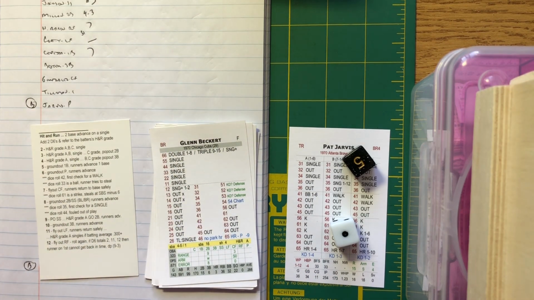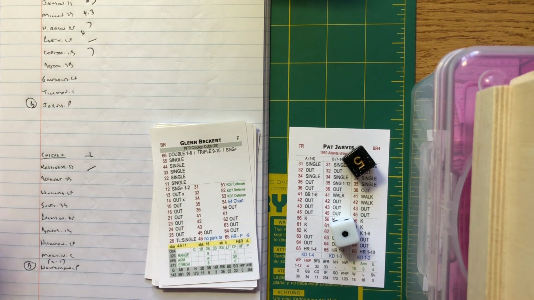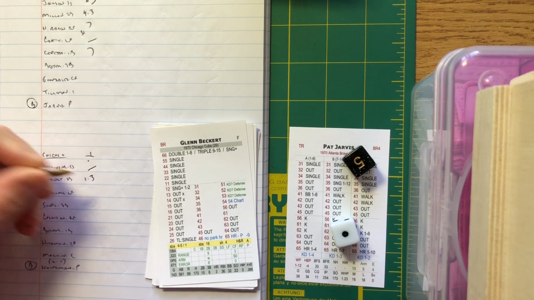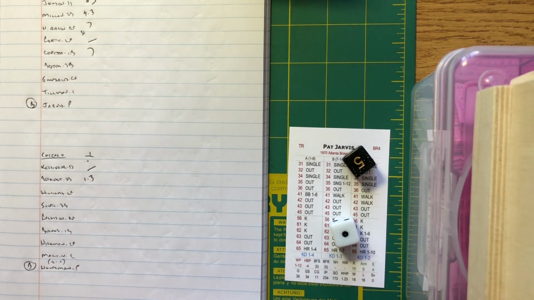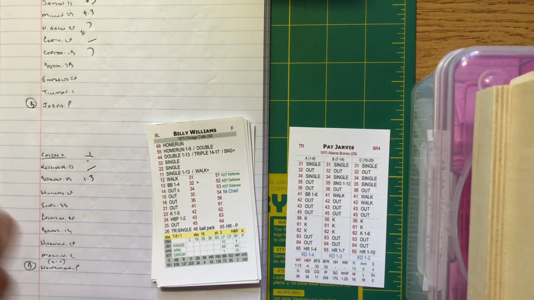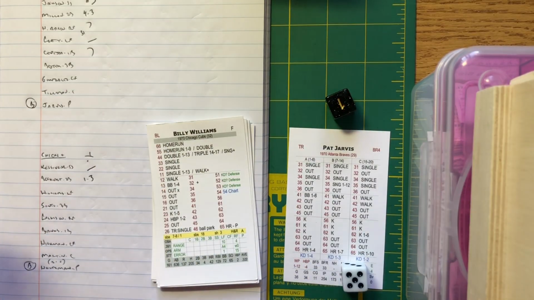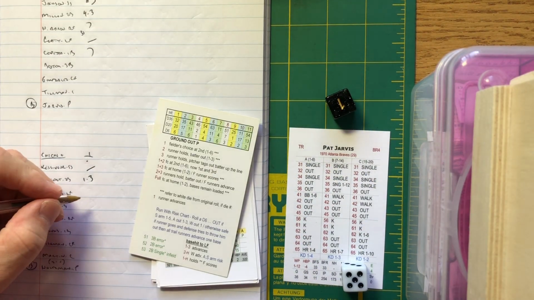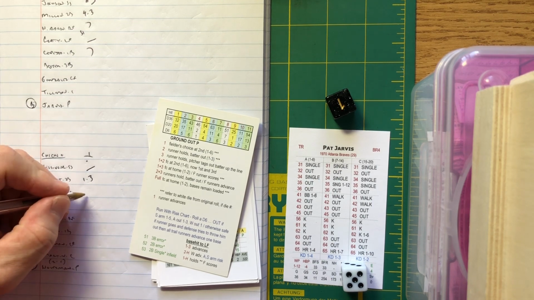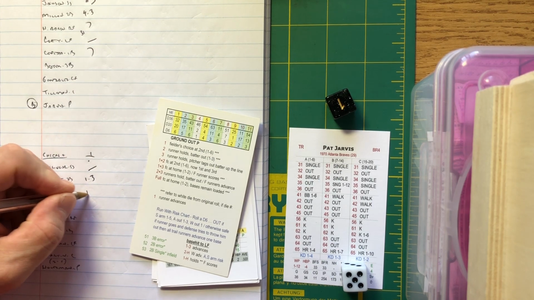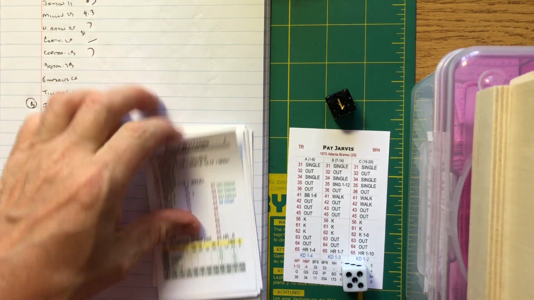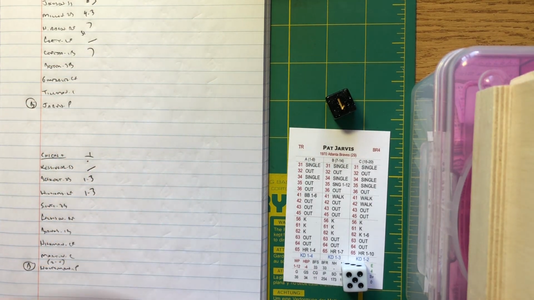Comebacker to Jarvis. He knocks it down, picks it up. His only play is going to be to Cepeda at first, and that retires Beckert as Kessinger moves to second. Billy Williams is up. Jarvis the stretch and the delivery to Billy Williams. Another comebacker. That's going to hold Beckert at second. Jarvis flips to first, and that will retire the sweet swinger.